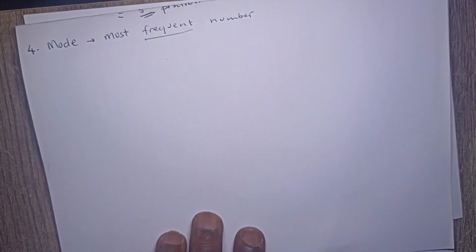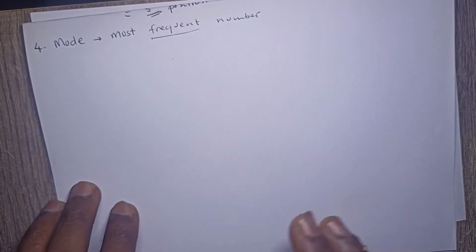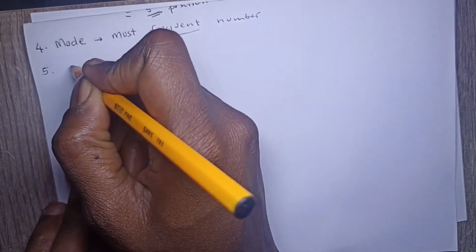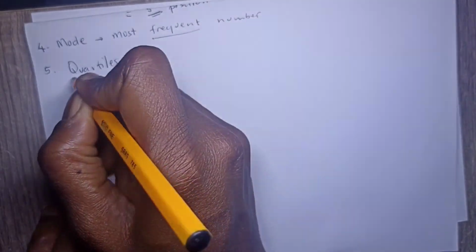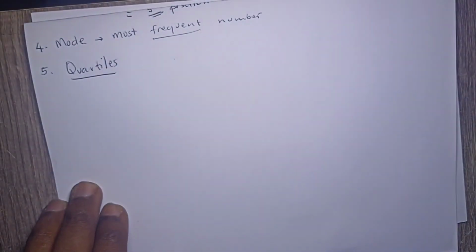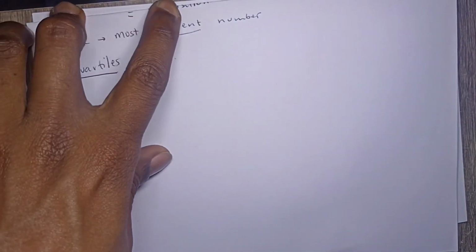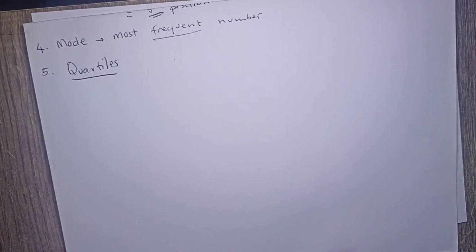Quickly. So number 5, we're dealing with our quartiles. What are quartiles? Quartiles come from the word quarter.